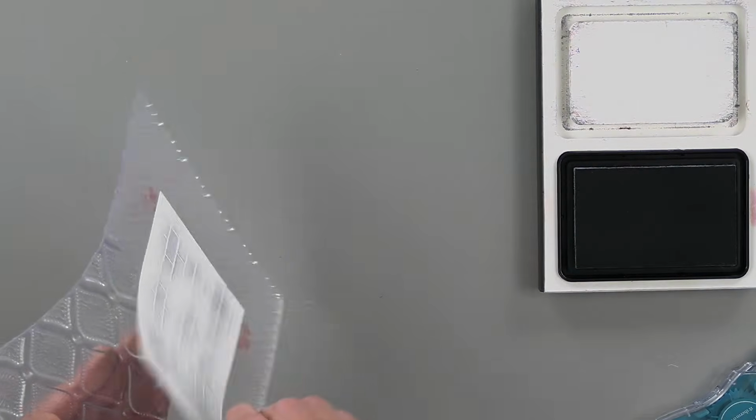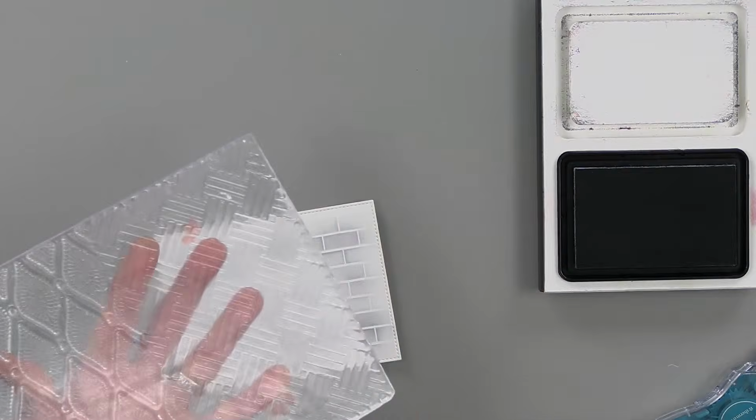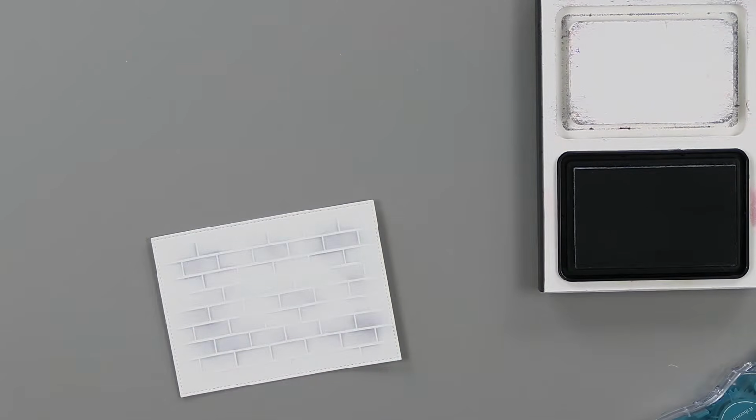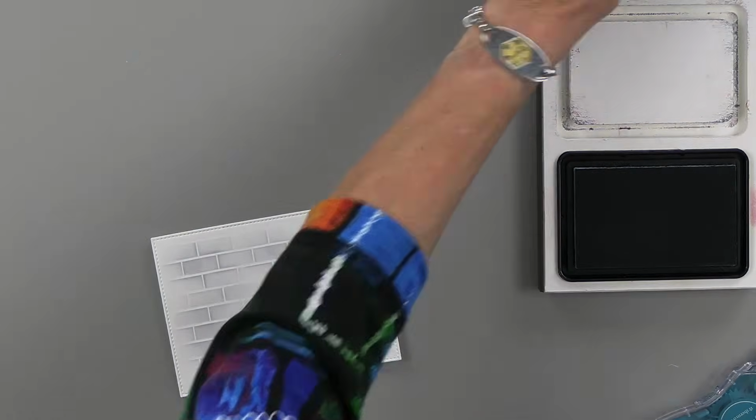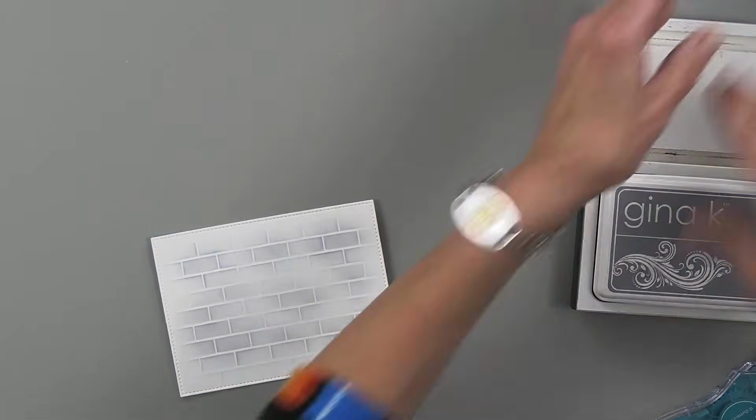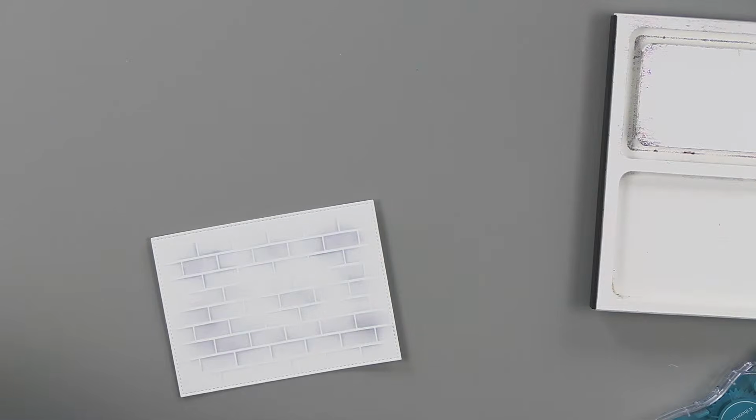I clean my grip mat once I'm done. I wipe it down sometimes with my tidy towel, but once I'm done, I just take it to the sink and rinse it. Never use alcohol on it, though. You never want to use alcohol on your stamps or on your grip mats or anything like that. Okay.